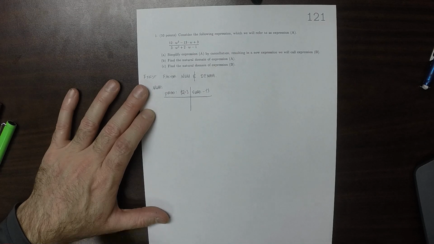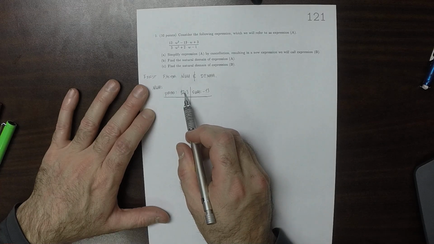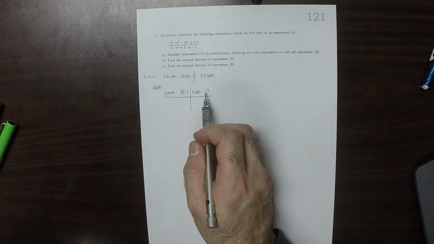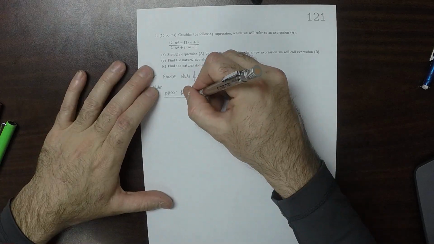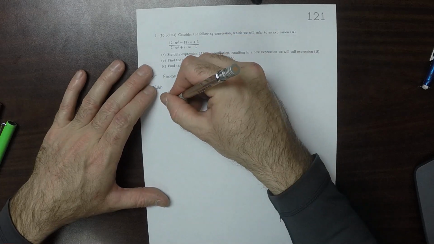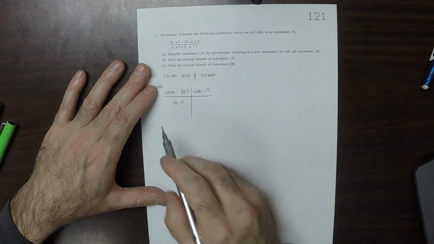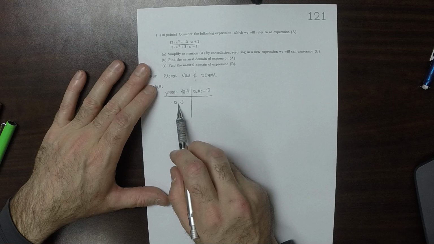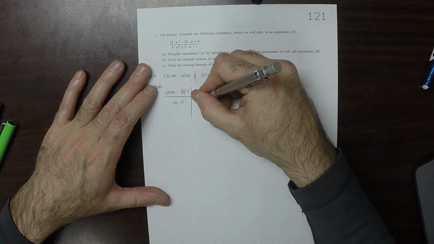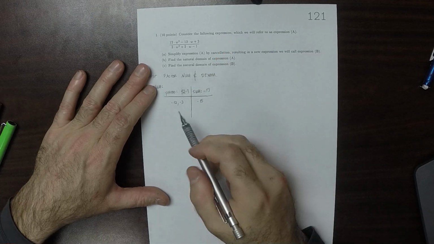So we want the product to be positive. That means the factors are going to have to both have the same sign, but we want the sum to be negative, so they're both going to have to be negative. So how about negative 12 and negative 3? That has the right product, but the sum would be negative 15, which is not what we're looking for.